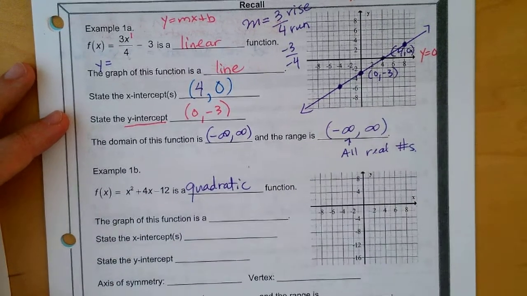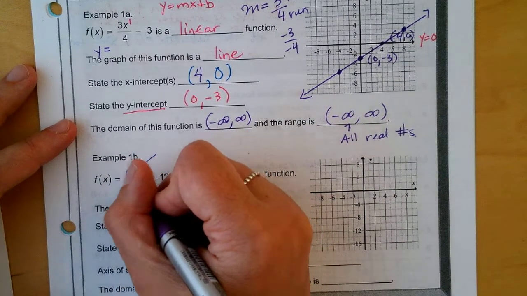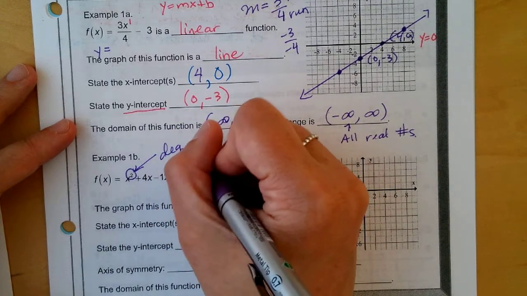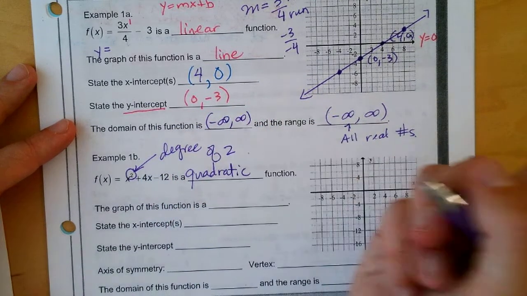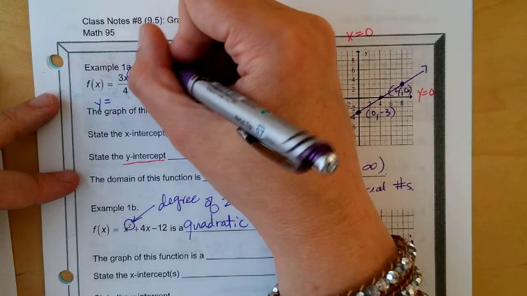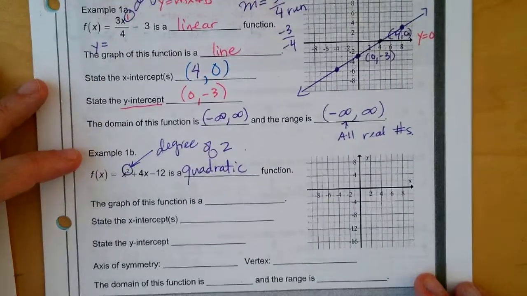It's a quadratic function. How do you know it's a quadratic function? What about it tells you that? Yes, and we say this has a degree of 2. By the way, what was the degree of the linear function? Yes, degree of 1. So degree of 2 means it's quadratic.